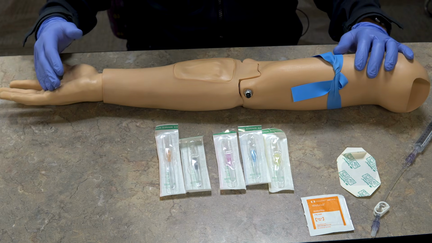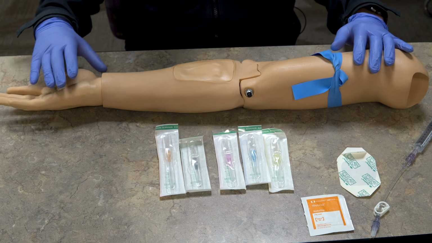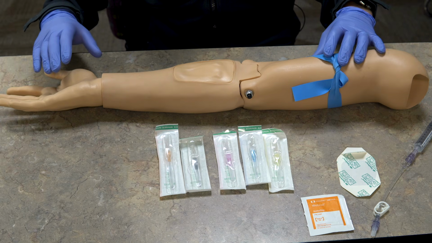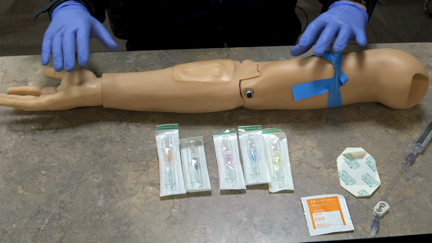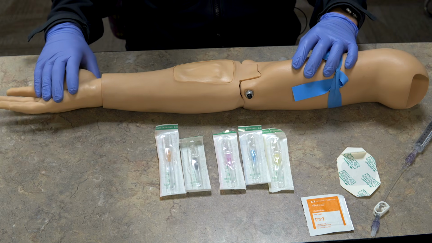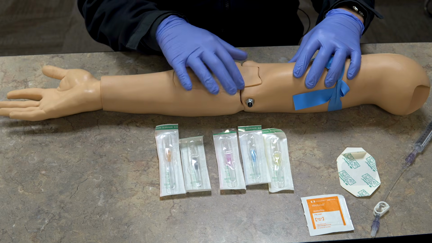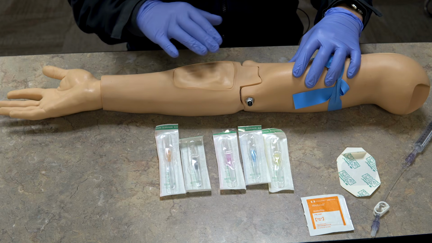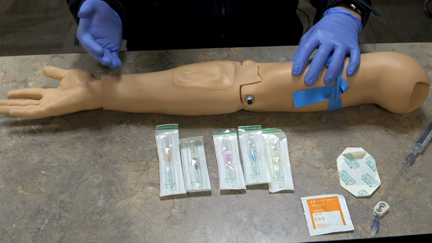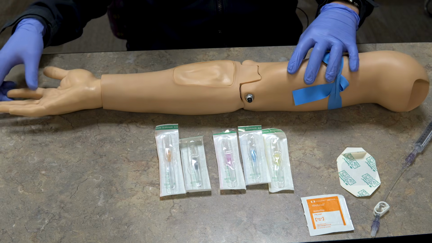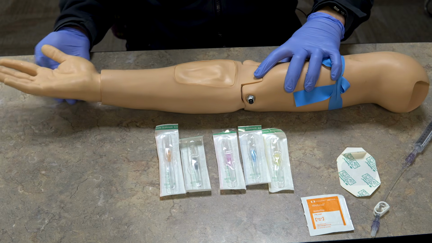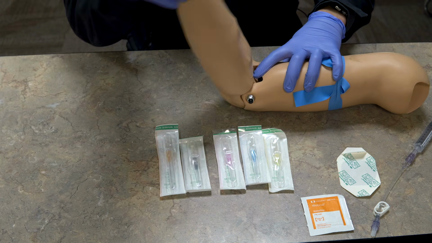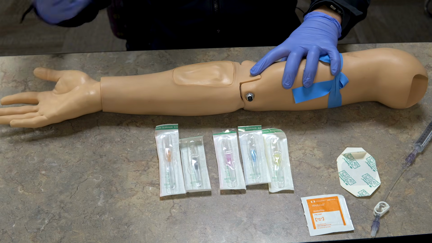So then you want to select your site, and selecting your site is one of the hardest things to do, and it's something that comes with a lot of experience. So you can go literally anywhere on the arm. Generally speaking, your AC joint here is going to be the most obvious, that usually has the biggest veins. You don't always want to go for those in an emergency setting. Sometimes they're the easiest, but if the patient's going to be having this IV for a long period of time, every time they bend their arm, it might cut off that blood flow, so you might not want to start there.